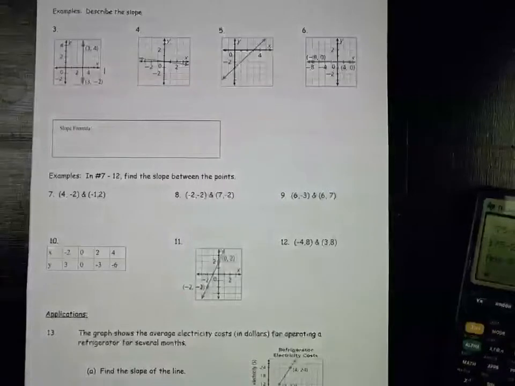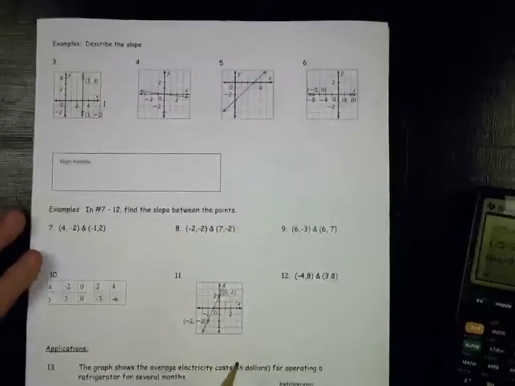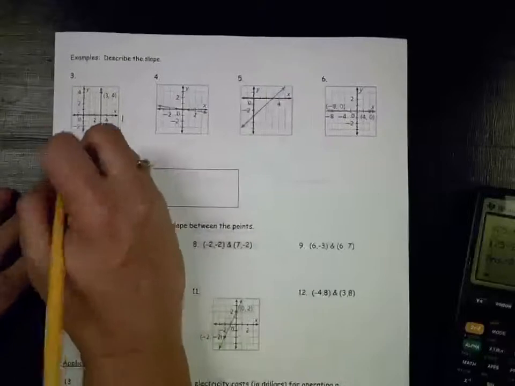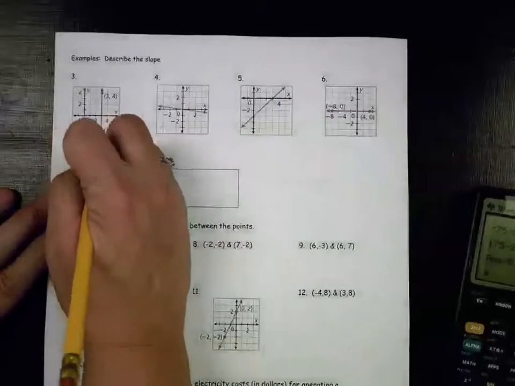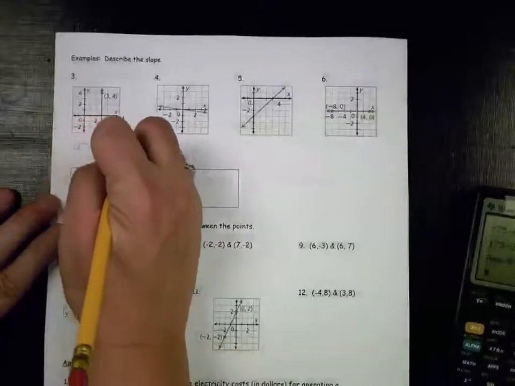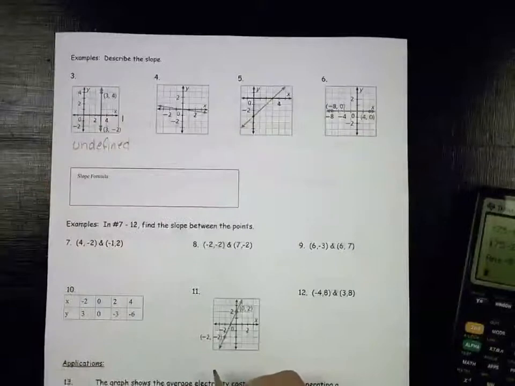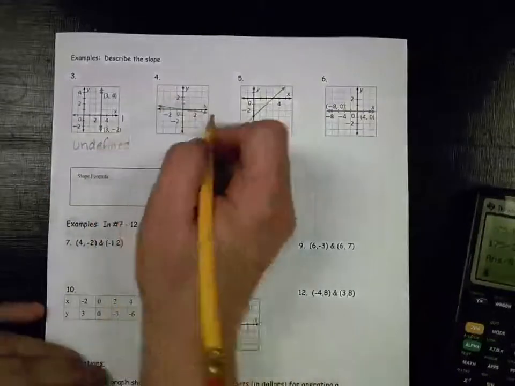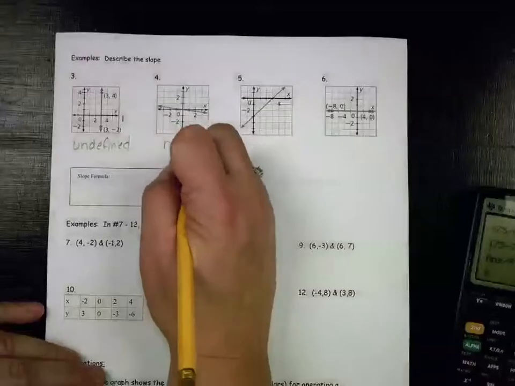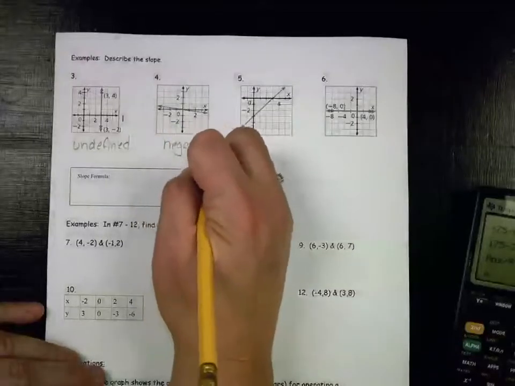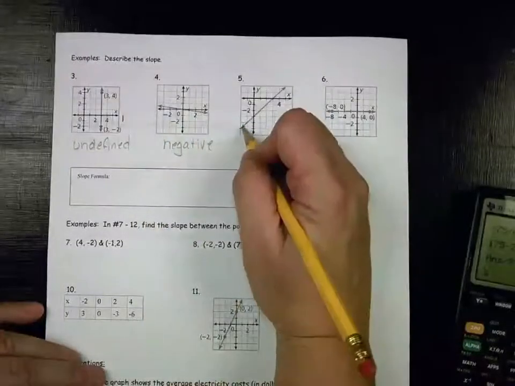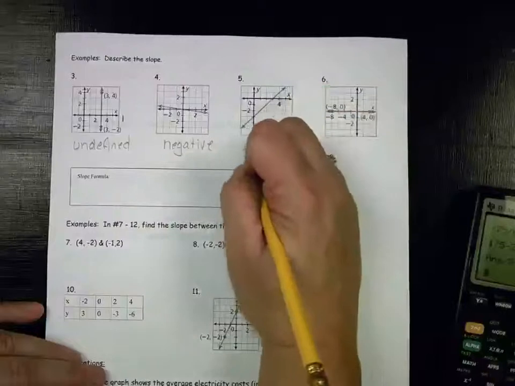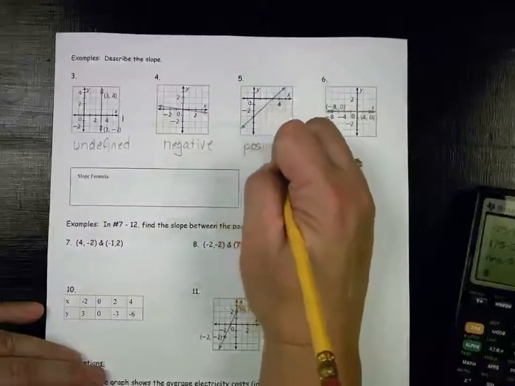At the top of the next page, we just need to describe these slopes. Straight up and down, that slope is undefined. Downhill is negative slope. Uphill is positive slope.